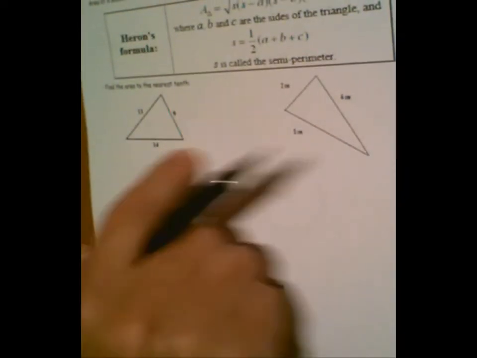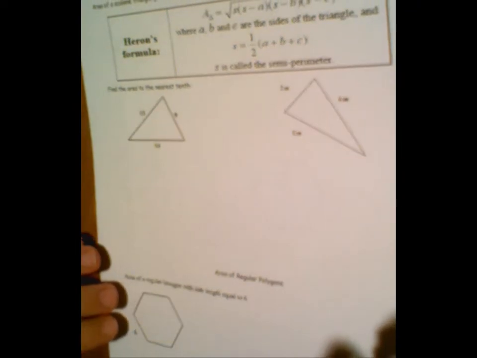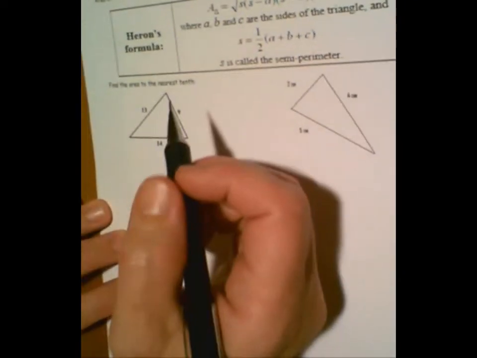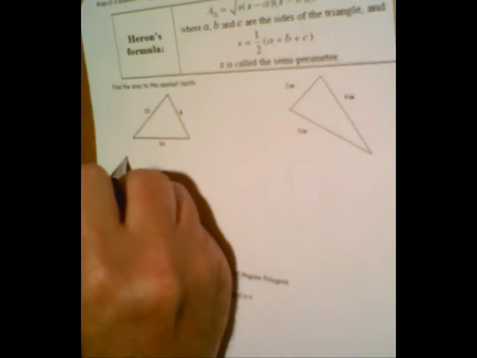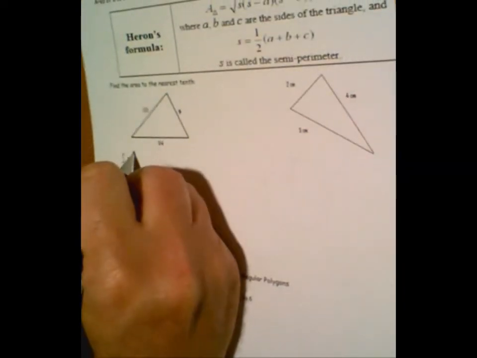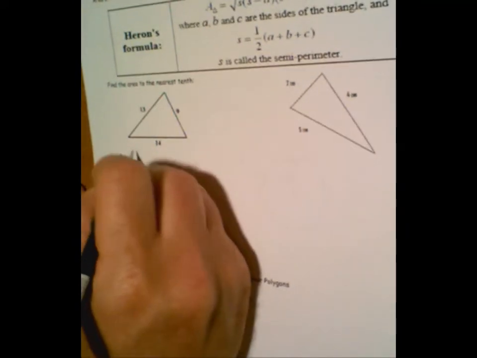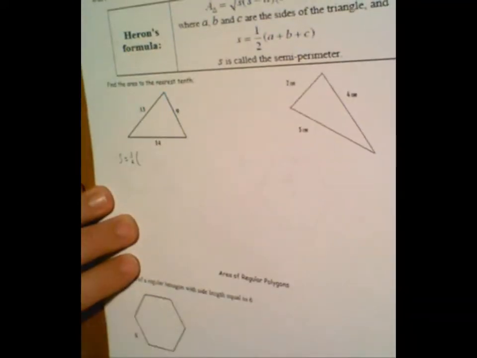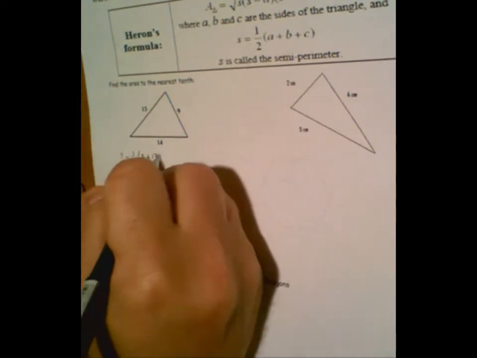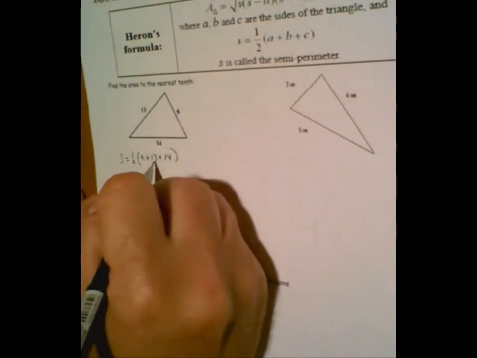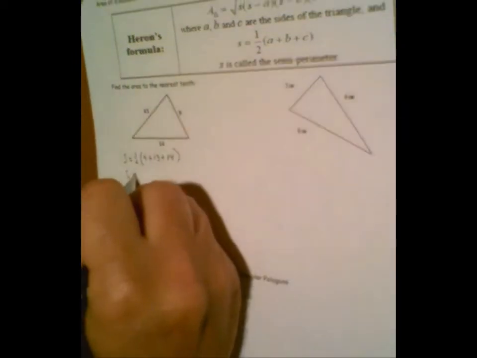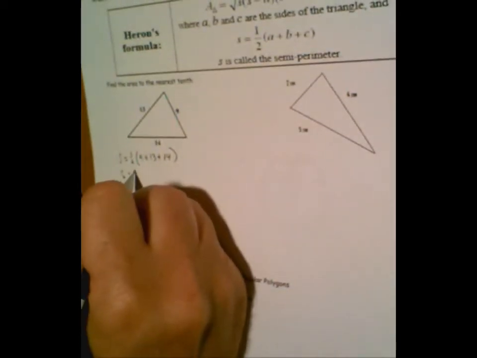So we are going to do one of them together. We're going to do this one together, and you're going to have to do this one as part of your homework, okay? So we're just going to go right to the formula. Well, first I need to know what s is. S is equal to 1/2 of 9 plus 13 plus 14. S is equal to 18.